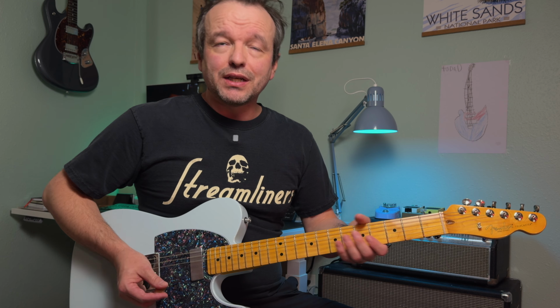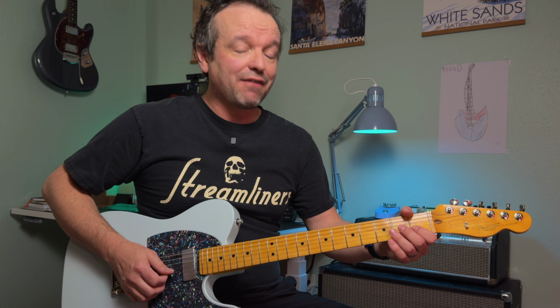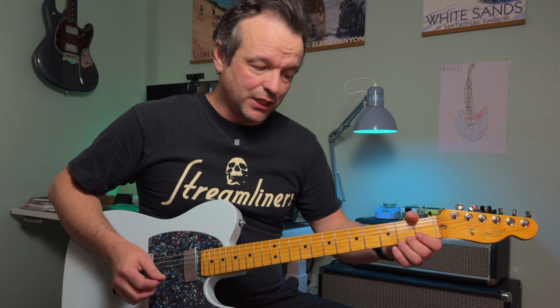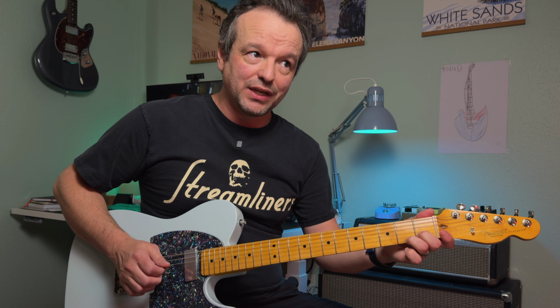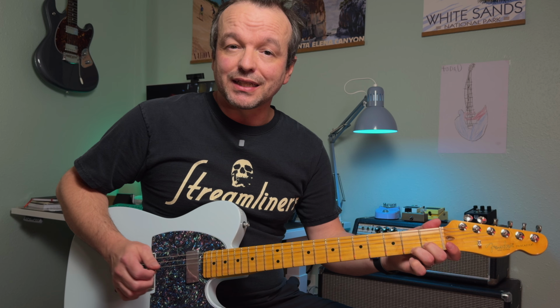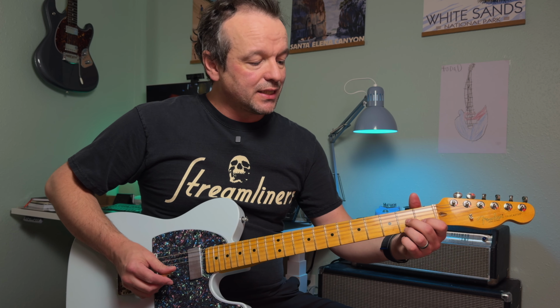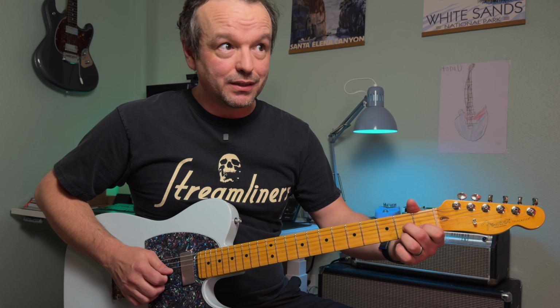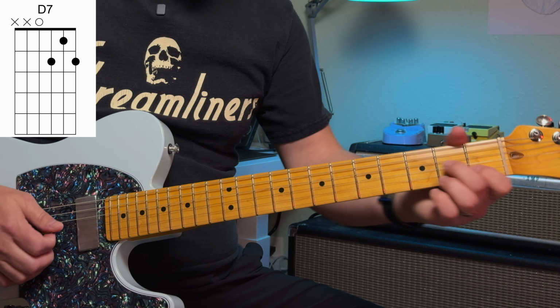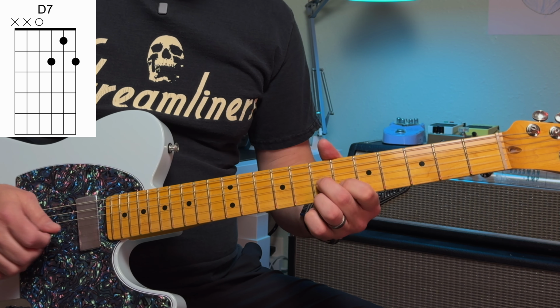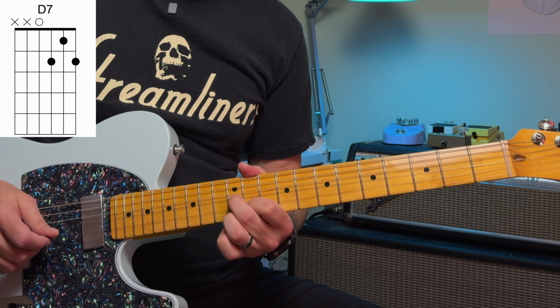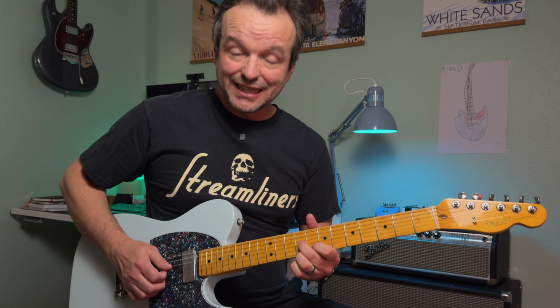Because really, the 2 notes that really color these is that flat 7 and the major third, right? That's kind of what gives it that dominant sound. So the nice thing about this D-shaped dominant 7 chord is I can move it up. So that D-shaped dominant 7 is another one that I love.